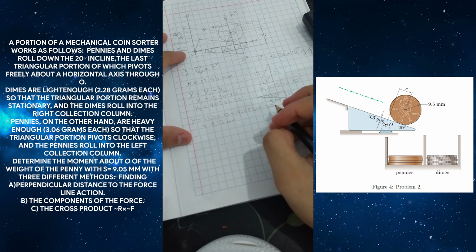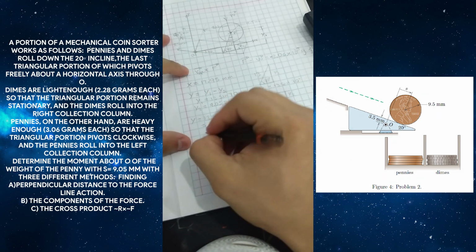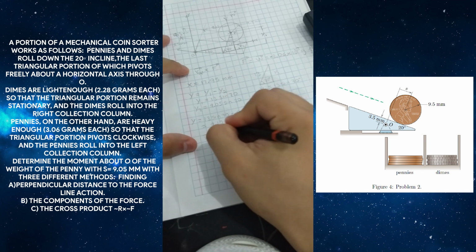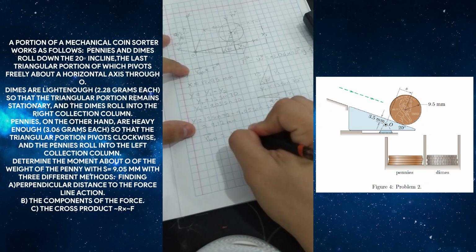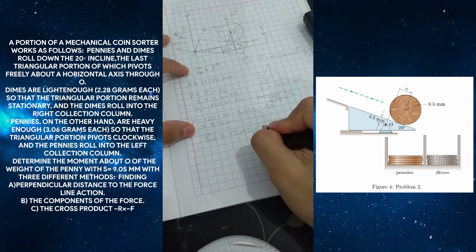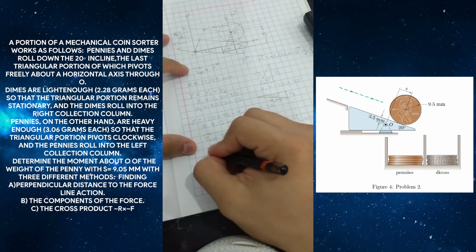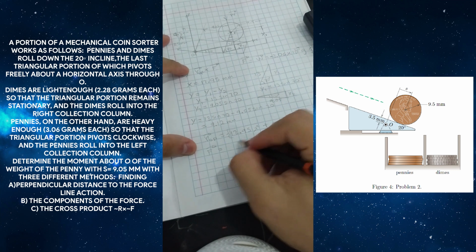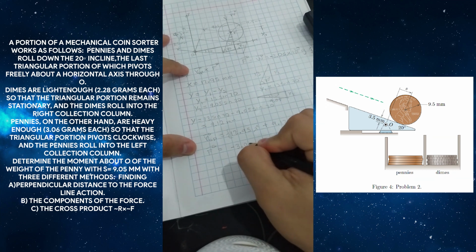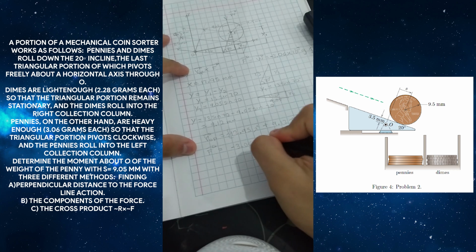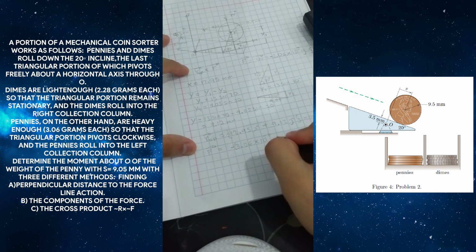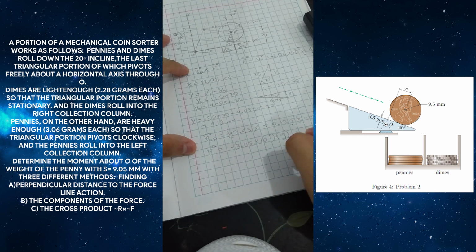Then we already have the vector ROP, that is equal to 12.95 i plus 9.12 j millimeters, and the force is just negative 3.06 times 10 to the power negative 3 times the gravity, in terms of j and newtons.